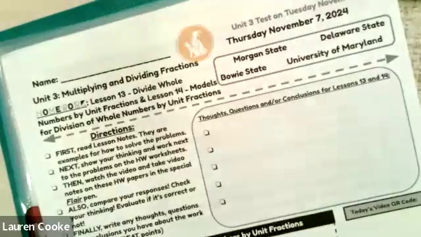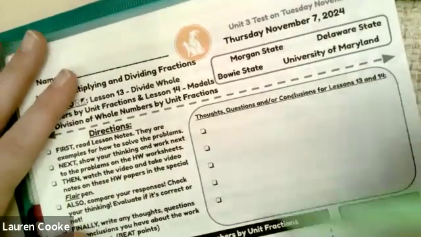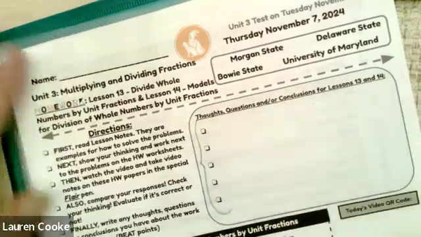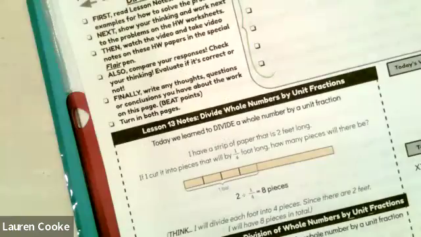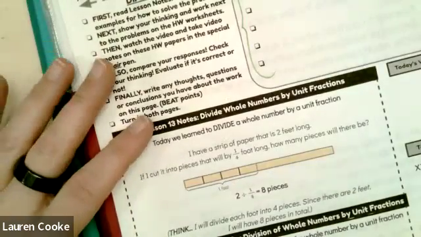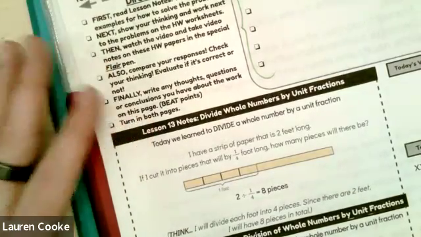Let's get working on lessons 13 and 14. Again, if you have any thoughts, questions, or conclusions, please write them there. I'm happy to answer them, give you beat points, and just love all of the thinking you're doing. Okay.